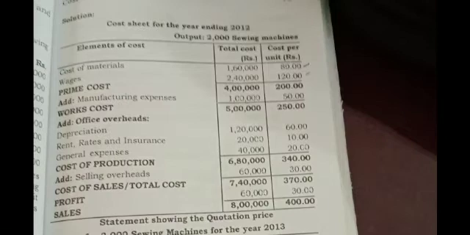As earlier, we know the elements of cost, total cost and cost per unit. The output is 2000 swing machines during the year 2012. The cost of material is 1,60,000; divided by 2000, 80 is the per unit. Wages is 2,40,000; cost per unit is 120. Now we get the prime cost. Similarly, we add the manufacturing expenses of 1 lakh rupees. Then we get the works cost, also called the factory cost.